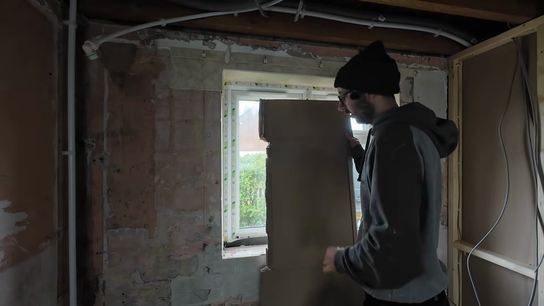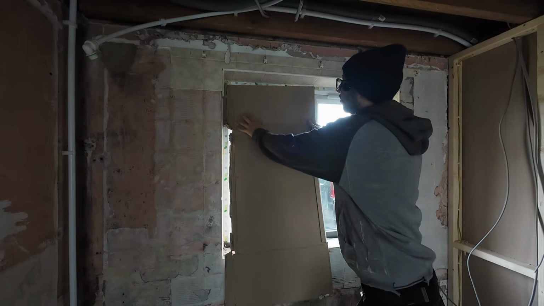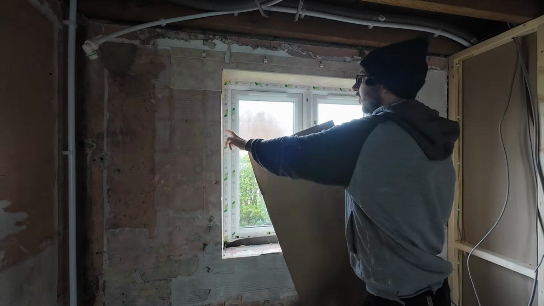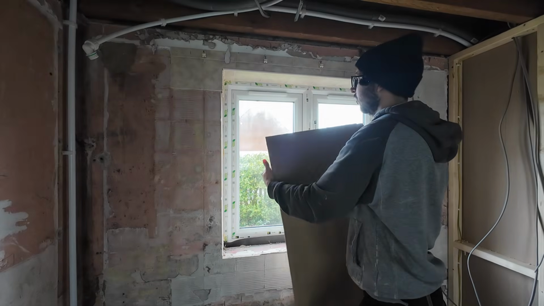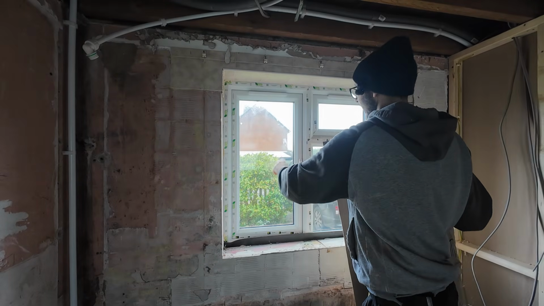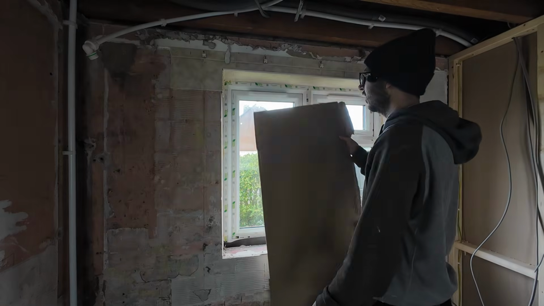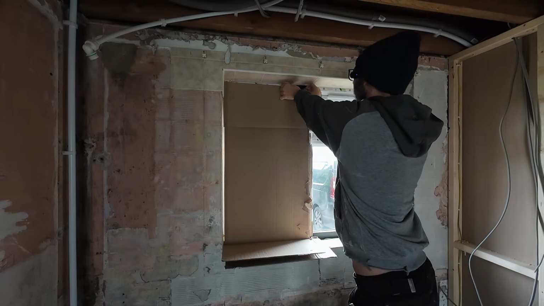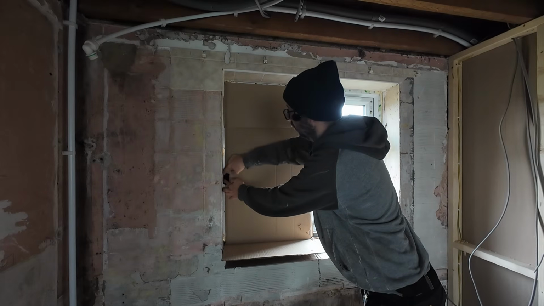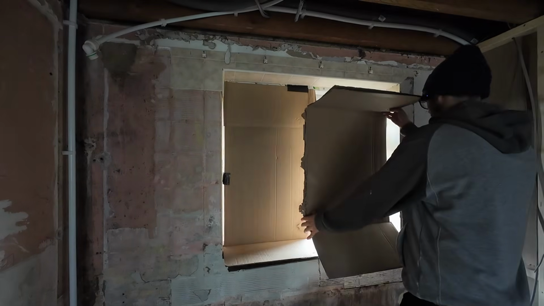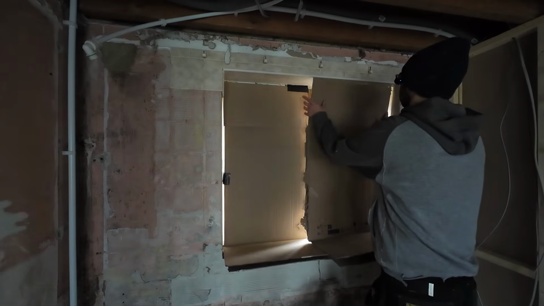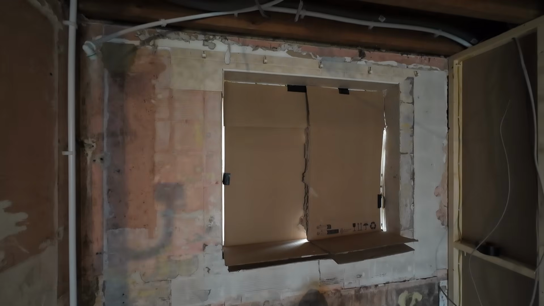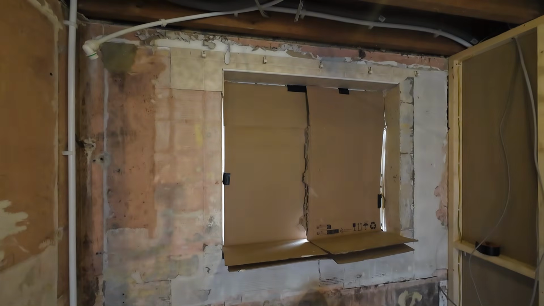Also, as this is our new window, I just got some cardboard that I'm going to tape onto it while I knock this plaster and tiles off, because I don't want anything damaging the plastic or worse, the glass. Let there be light.